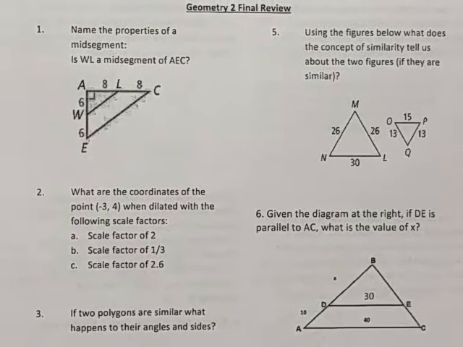Alright, this is Geometry 2, Semester 2 final review. I'm going to go through this as much as I can. Hopefully I don't have to break it up into too many video parts.